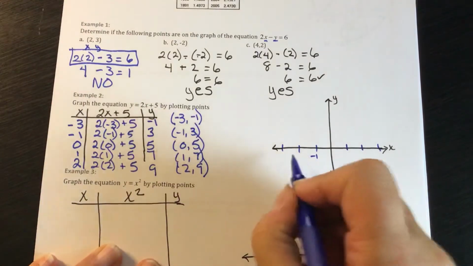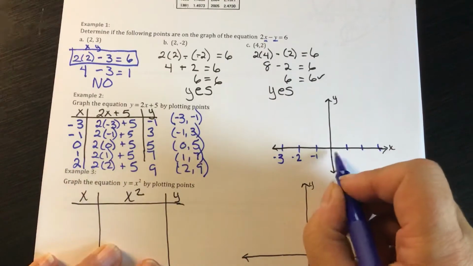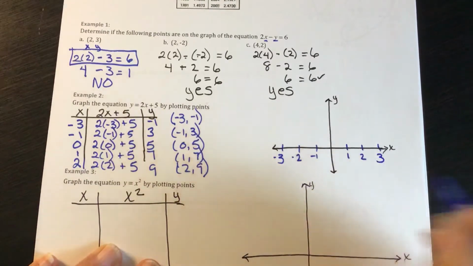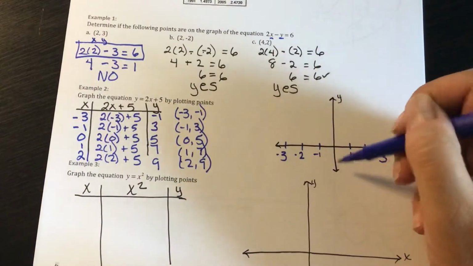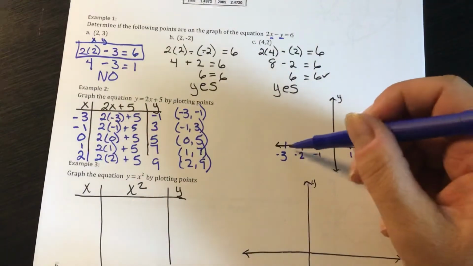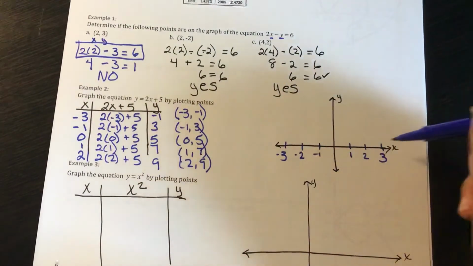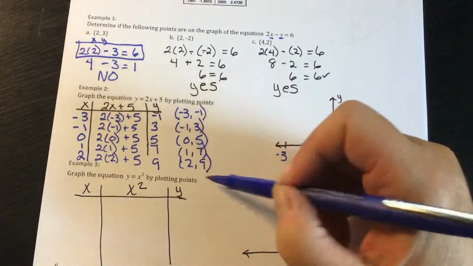I can label these -1, -2, -3, 0, 1, 2, 3. So this is just a number line. Now the y values also have their own number line. They don't have to be the same distance apart as your x values, depending on what your y values are.